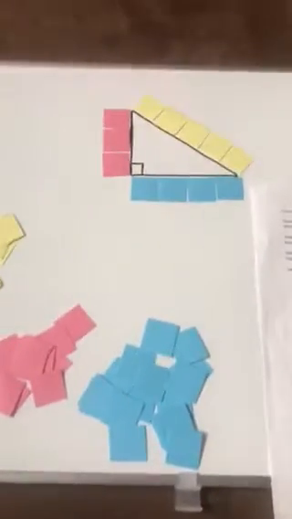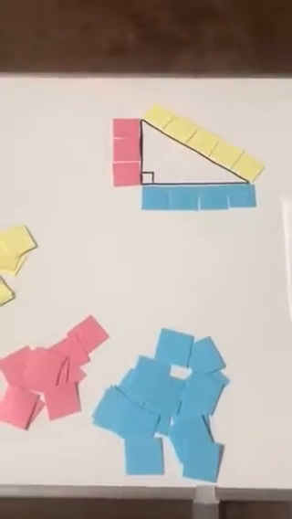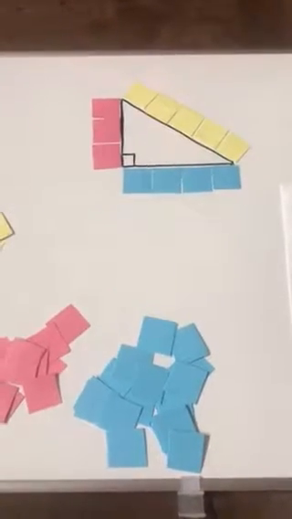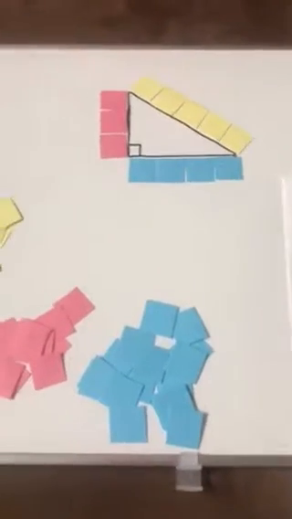So the worksheet has a right triangle drawn in that is 3 inches, 4 inches, and 5 inches. So students need to understand, if they are not familiar with the right triangle, that the two shorter sides are known as the legs and the longer side is the hypotenuse.